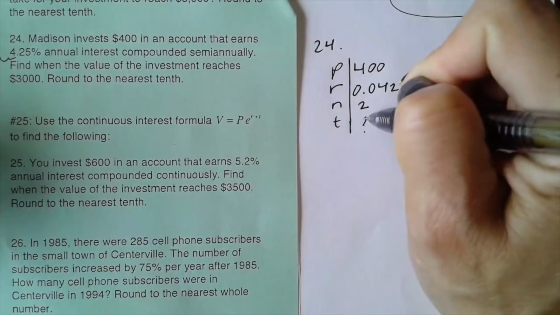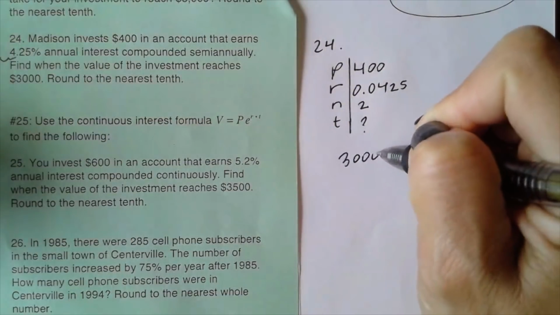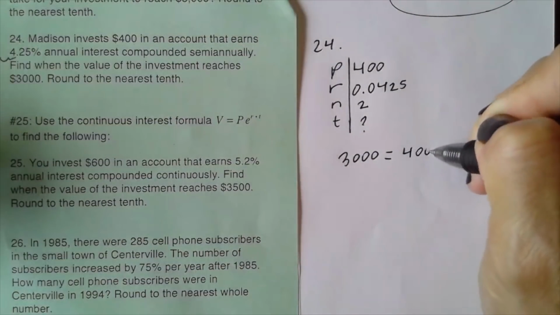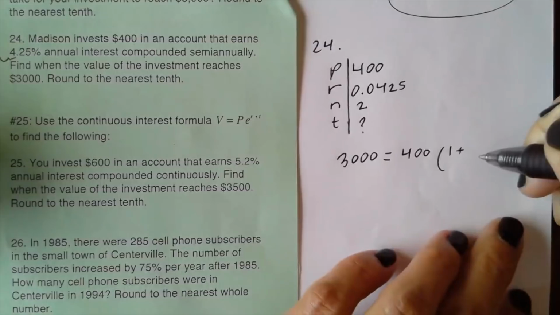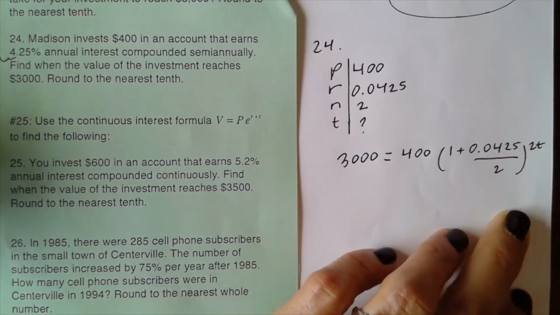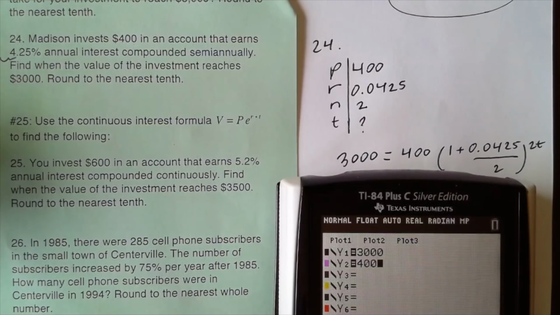So we're solving for time, and then our value is 3,000. Okay, on the calculator, we're going to type in the left side of the equation, which is 3,000, and then y2 will be our right side.